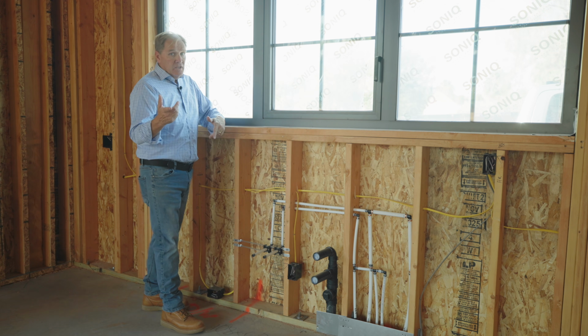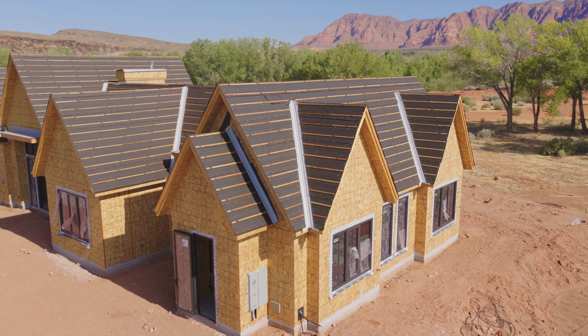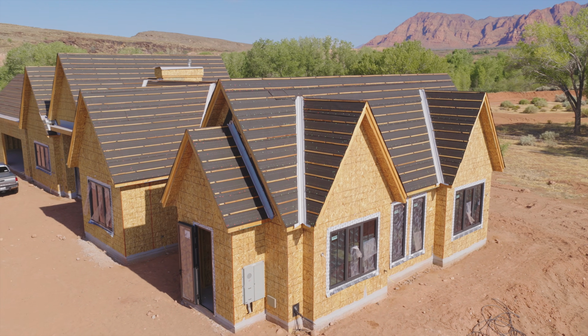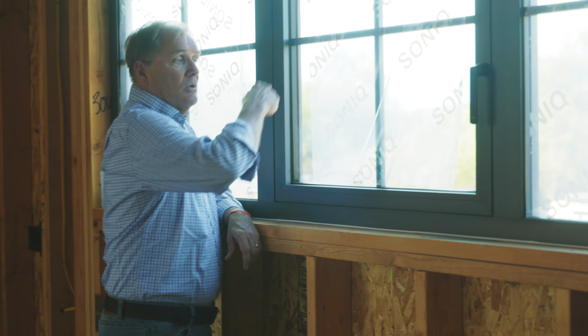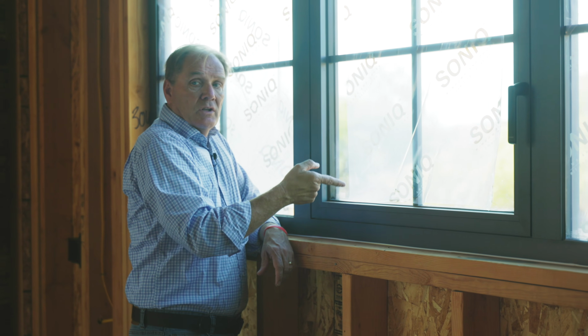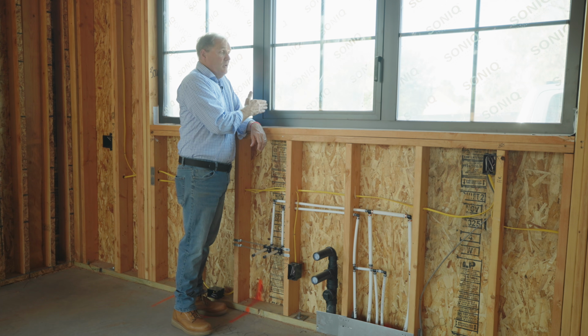So what I want you to think about is when you design a home, we're going to go outside and we're going to talk about home design. But one thing I want you to keep in mind right here is that this window, the square foot of this window is more per square foot than the entire wall assembly on a lot of homes, especially when you have some high-end upgraded windows.